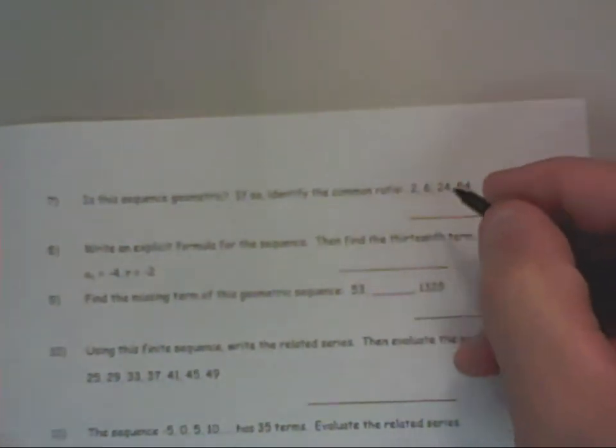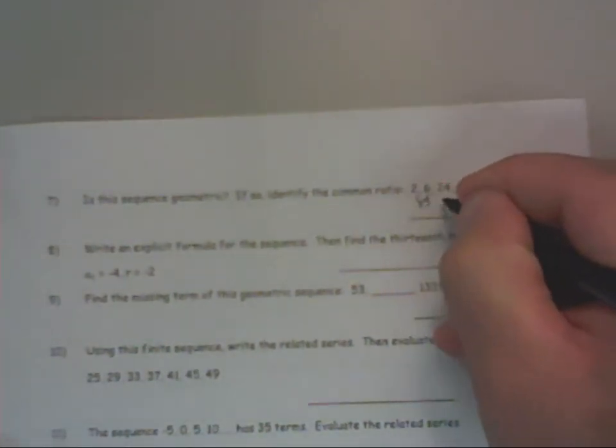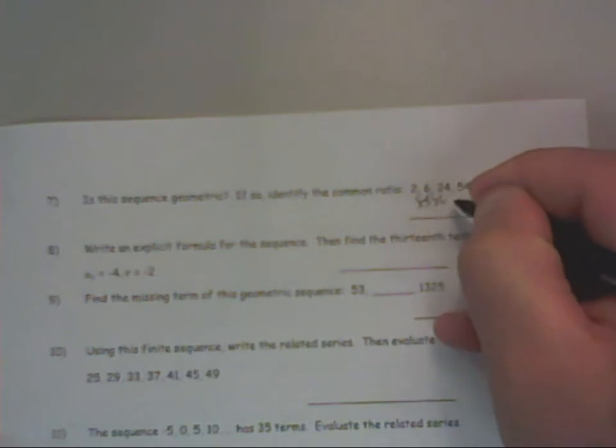If we move on to second page, number 7. Number 7, is this sequence geometric? It looks like we multiply by 3, and then we multiply by 4, 24 times something else is 54, so we're not multiplying by the same thing each time. So no, it is not geometric.